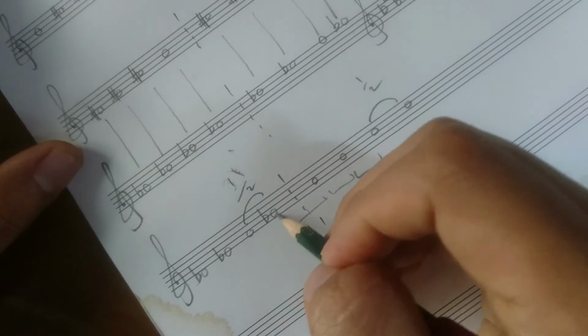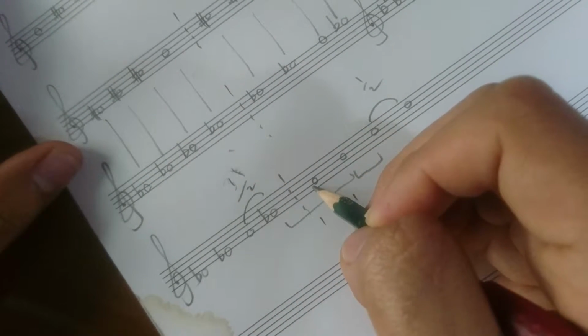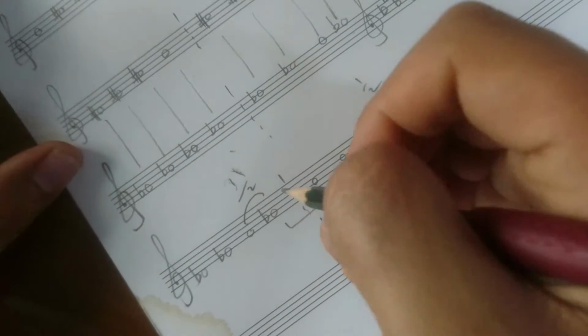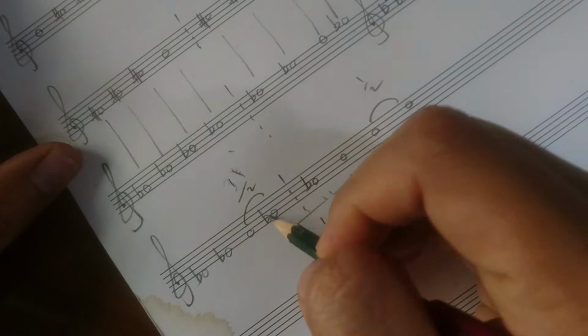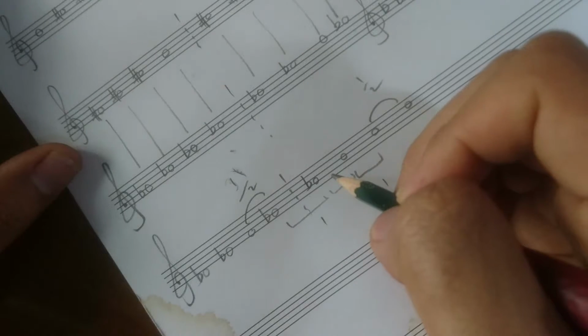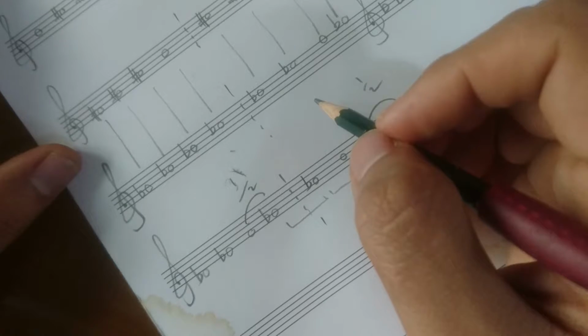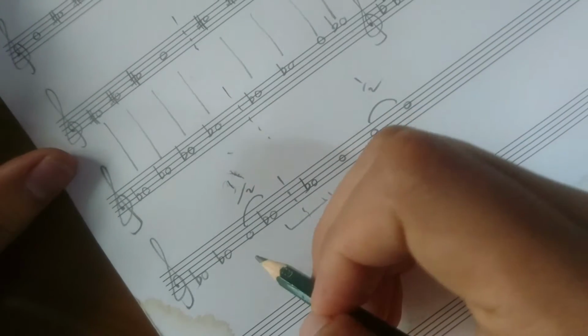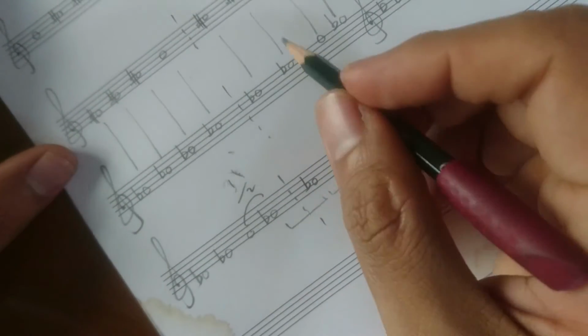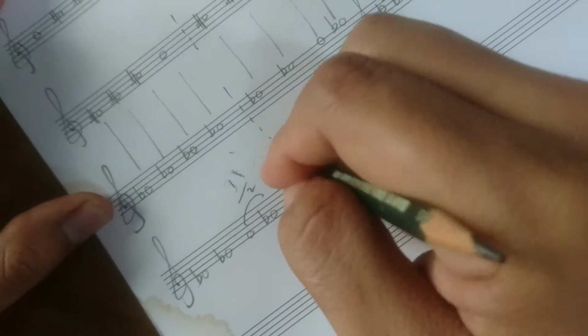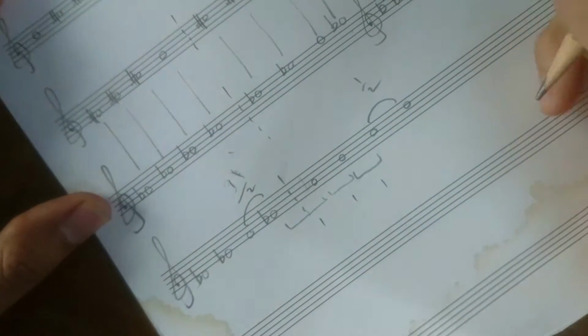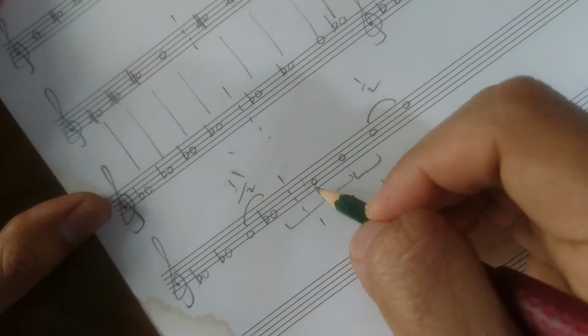Now G flat to A, is that a half step or a whole step? G flat and A natural, that's a bit too far, isn't it? So what do you have to do to make it nearer?